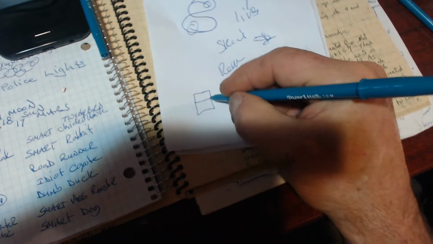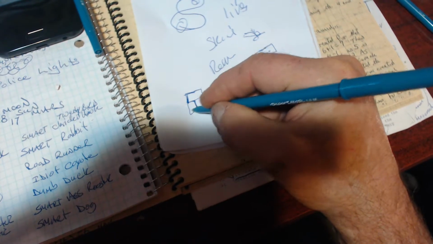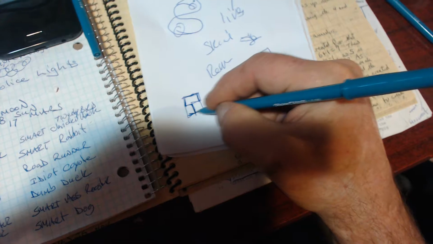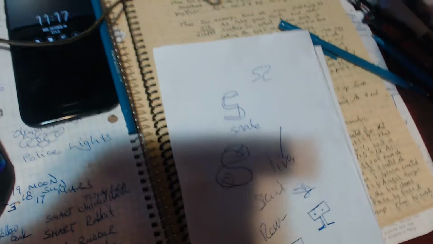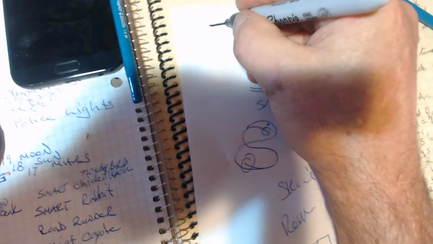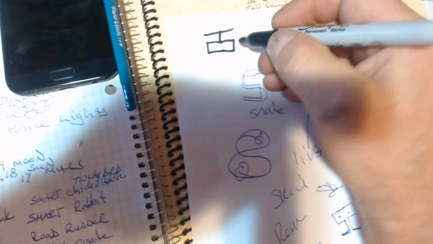Okay, here we just see 2, that's this side, and 5. Let me do this again. I want to do it with my marker. We're gonna do 2 and 5.